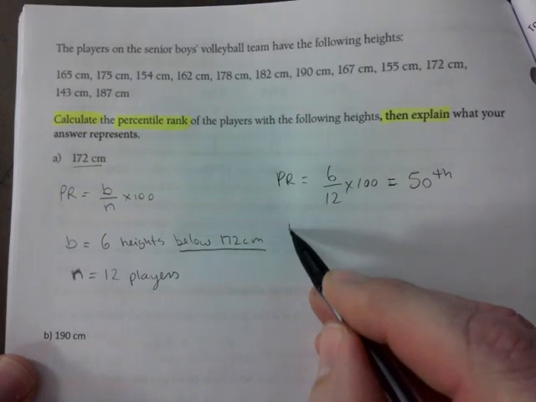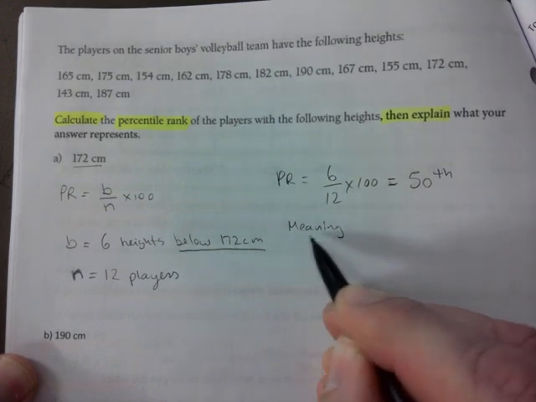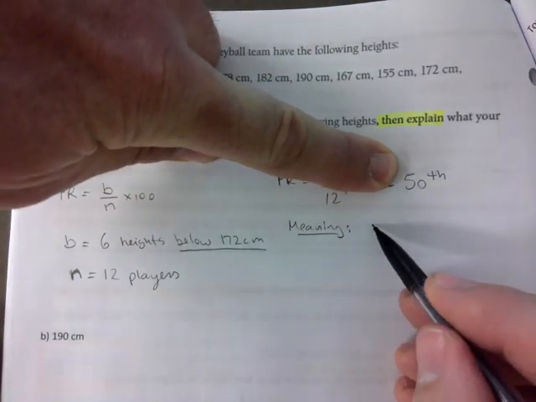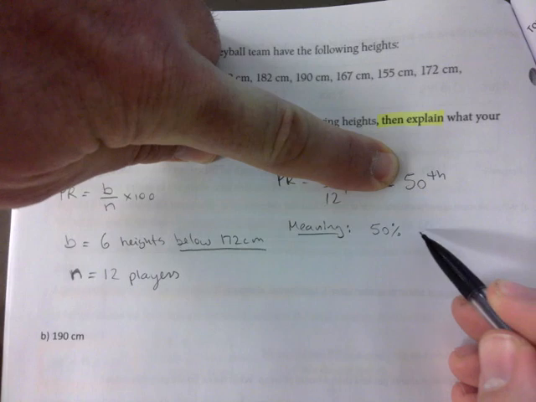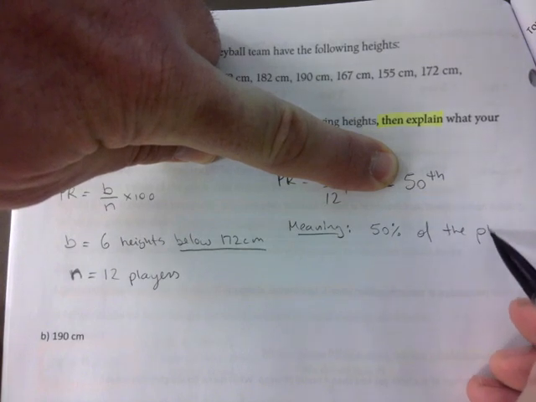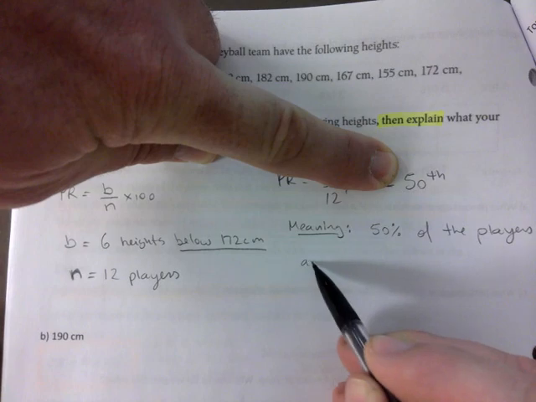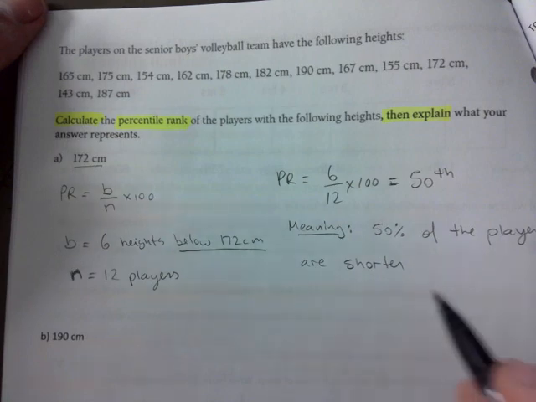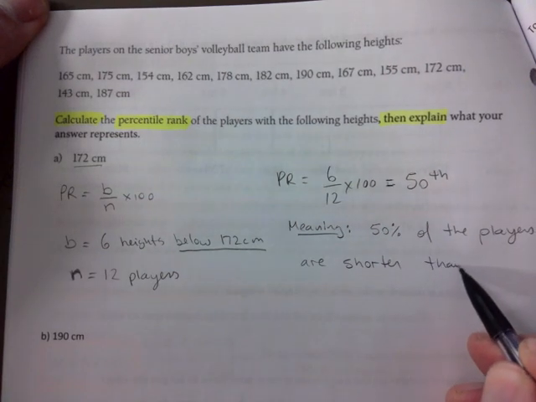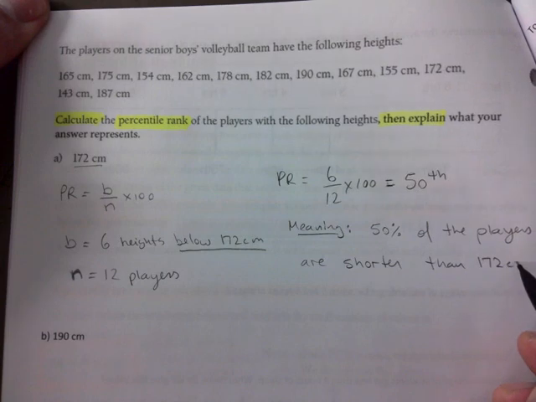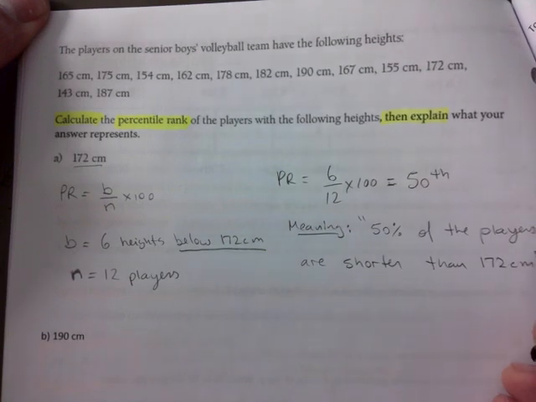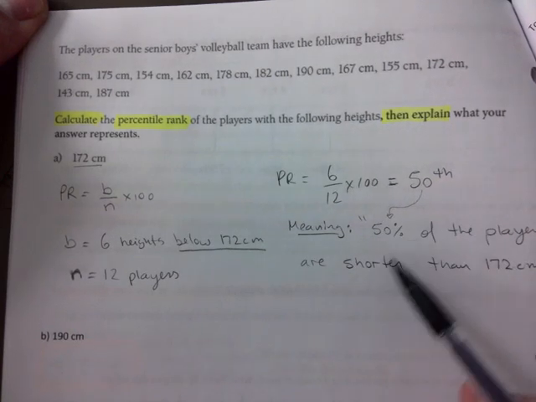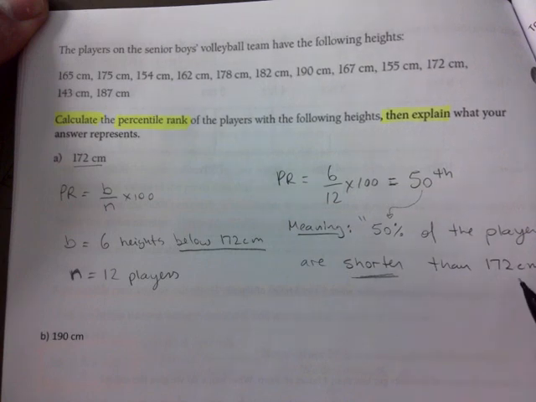So what does that mean? Meaning, this is the same every time. I will start with this. I will say that 50% of the players are shorter. That's why, like, the heights below, right? So are shorter than 172 centimeters. That's what that means, right? So this 50 tells us the percentage that are shorter or below the number being considered.